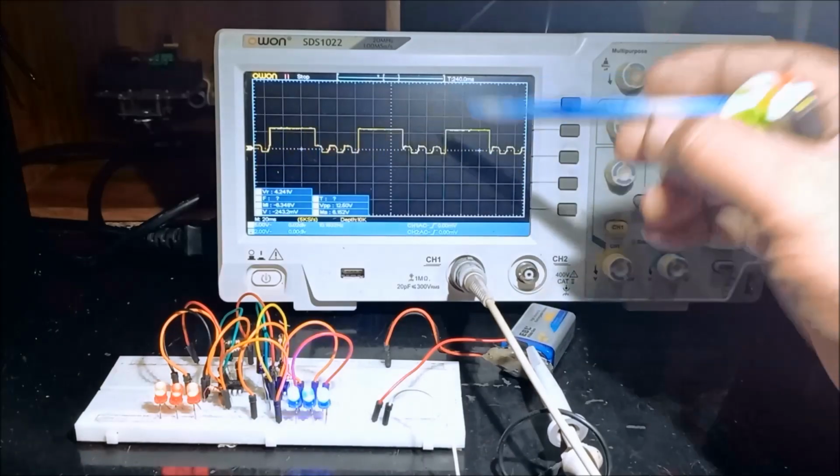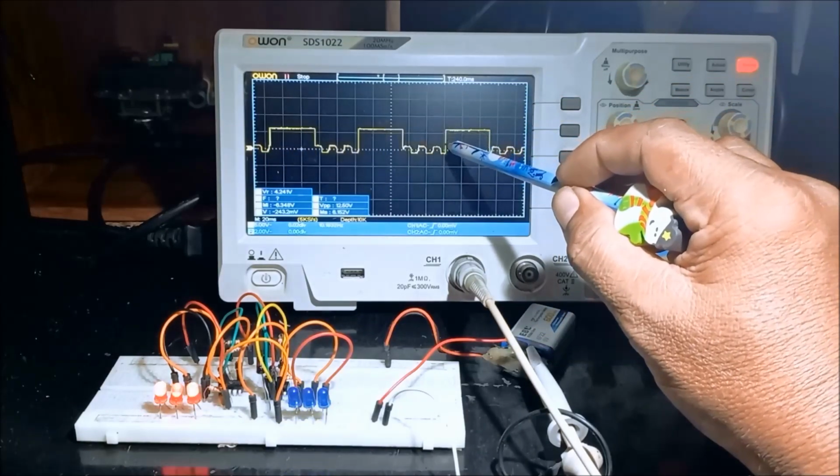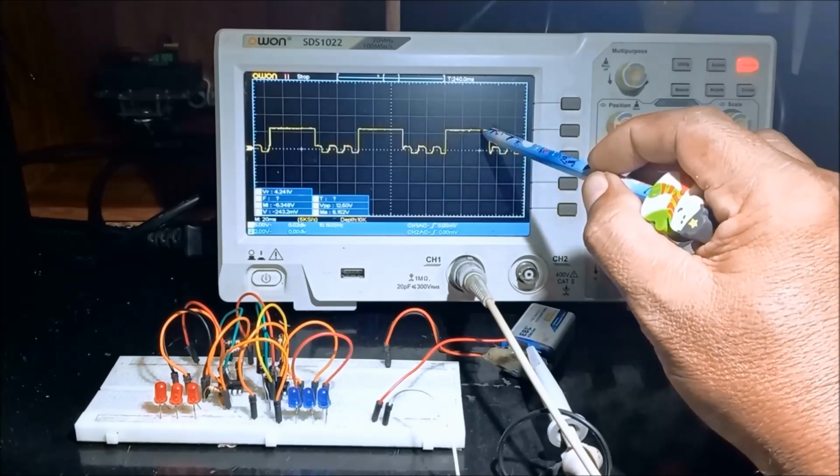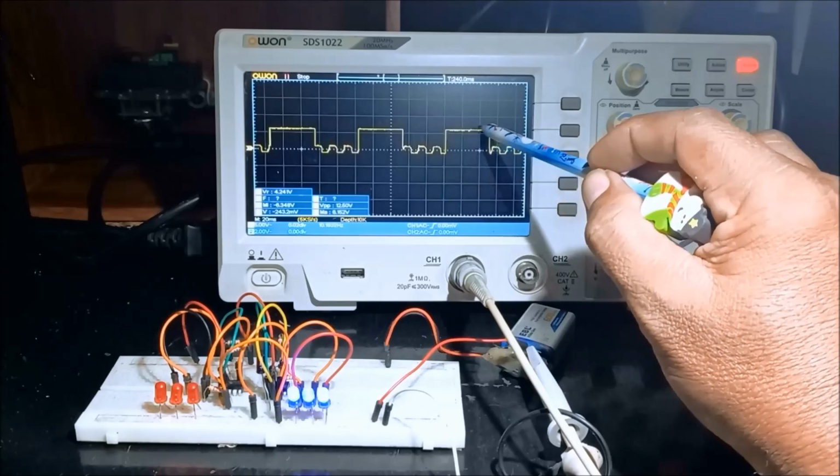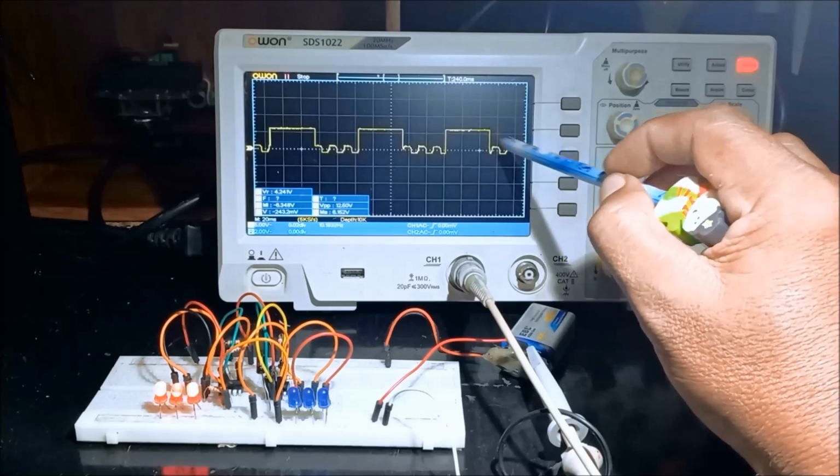You can see that this one is during the charging of the capacitor, and then during the discharging.